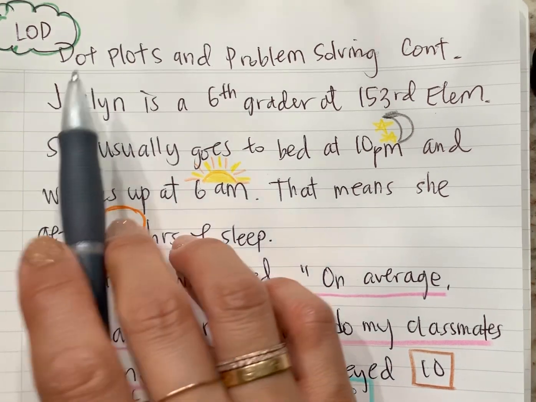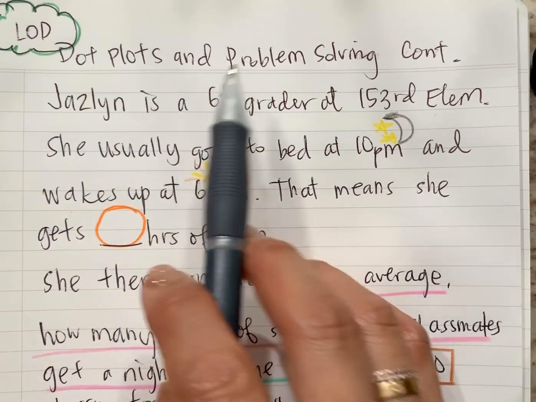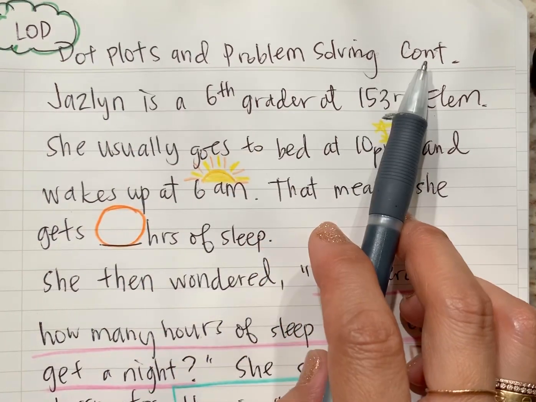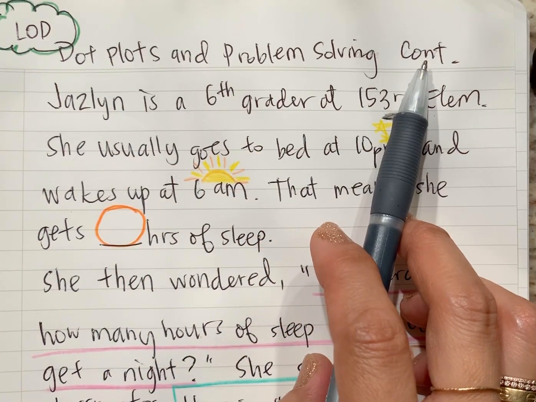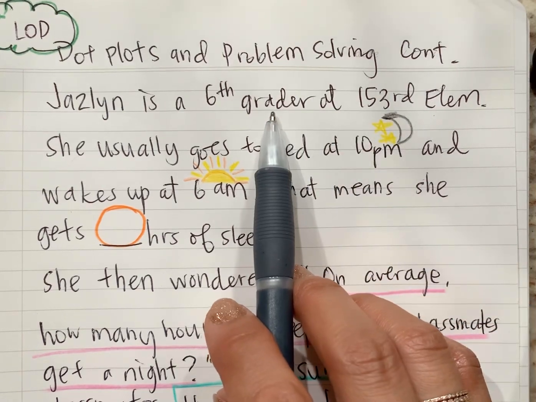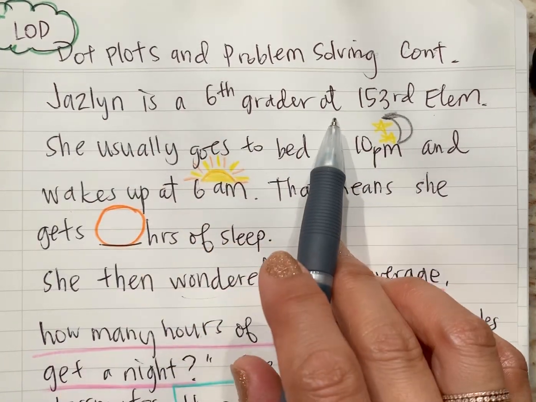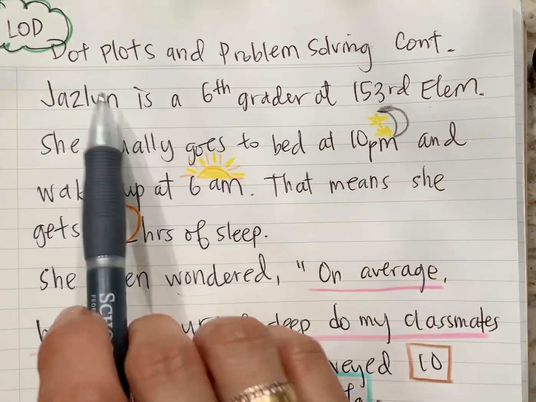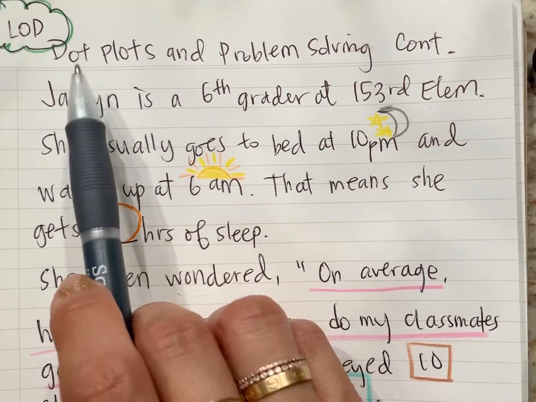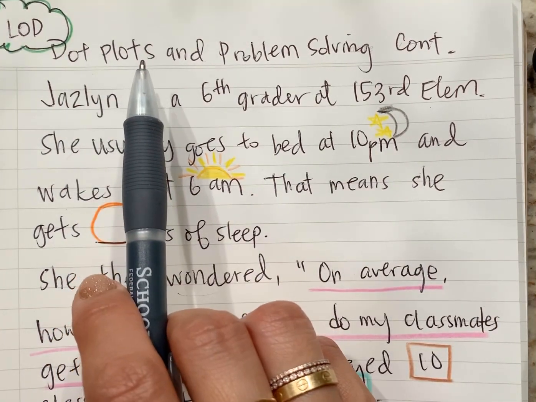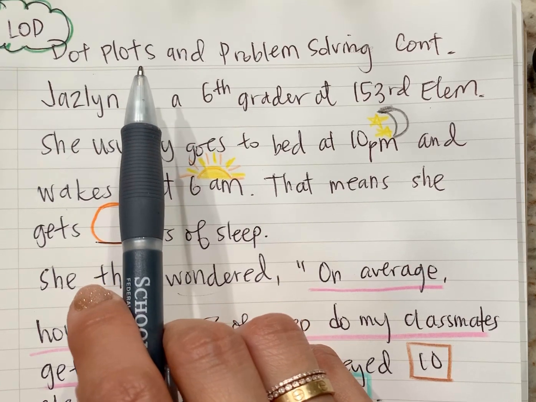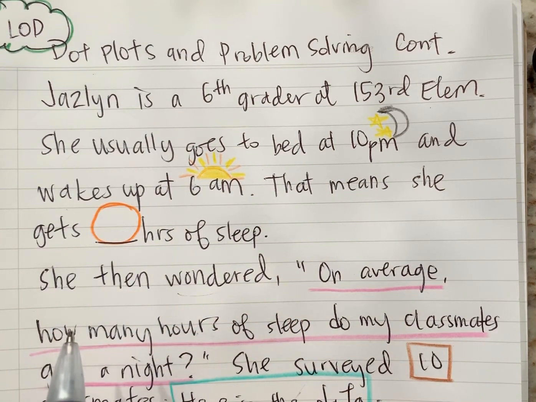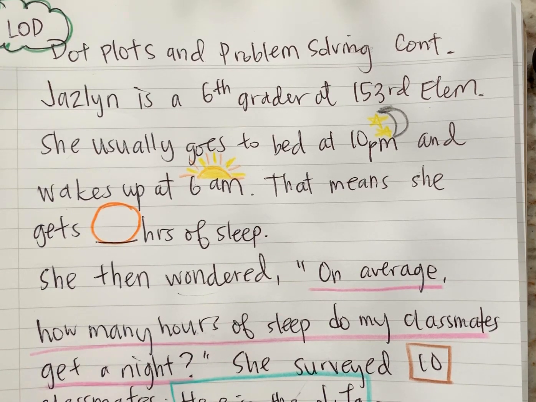Okay, so here we go. Today's title is going to be called Dot Plots and Problem Solving Continued. I'm going to be reading you a short story problem, and then we are going to review how to create a dot plot using the data that's provided from the story problem, and then I'm going to pose 3 questions that I'd like for you to answer using our data from this video.